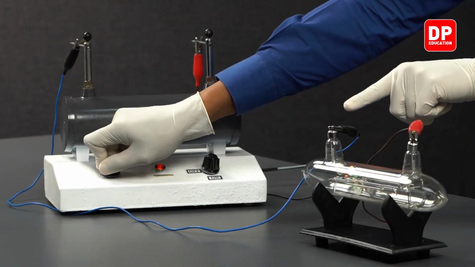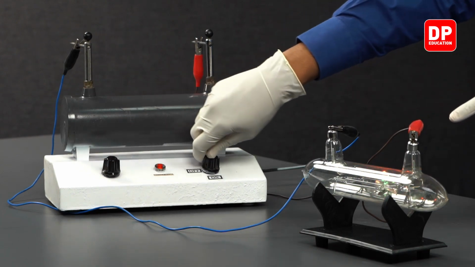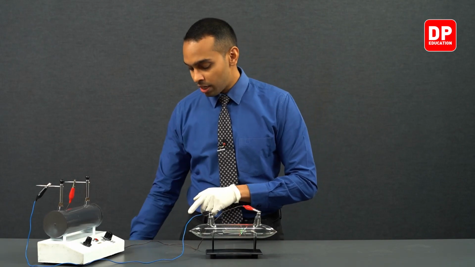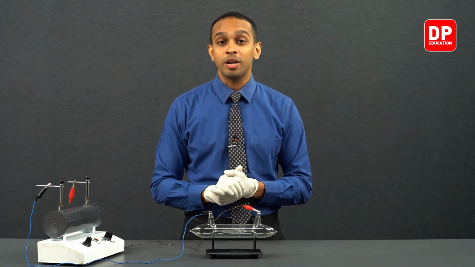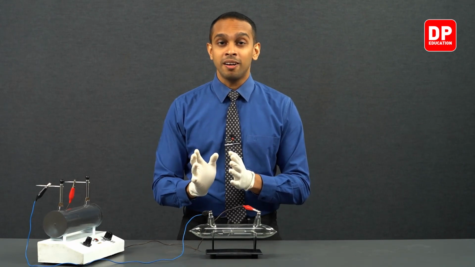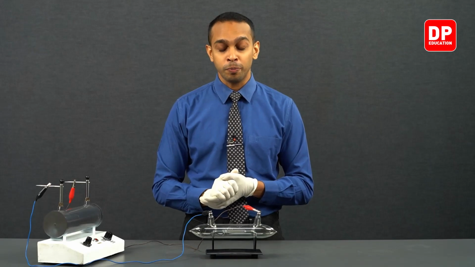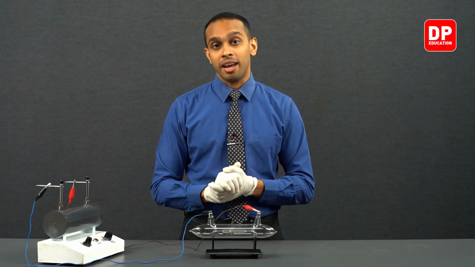Now I will turn the right-hand side to be the cathode. So this is how you can observe that the particles that are formed at the cathode actually have some kinetic energy.